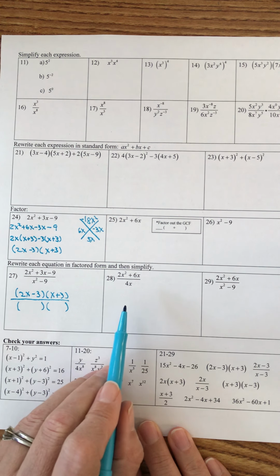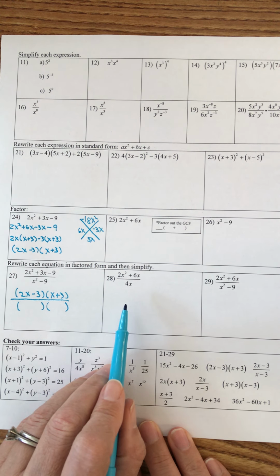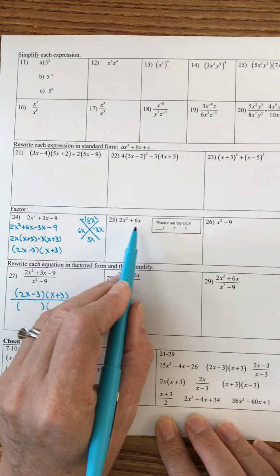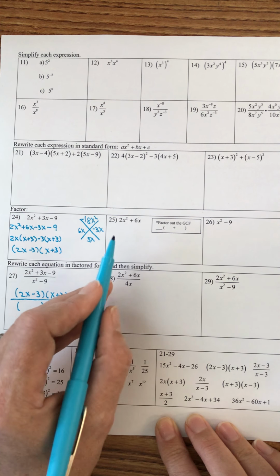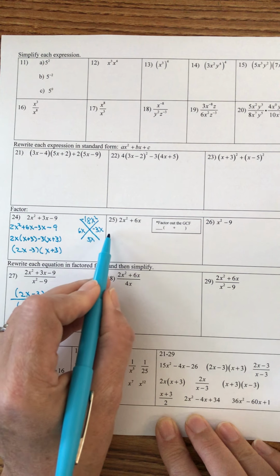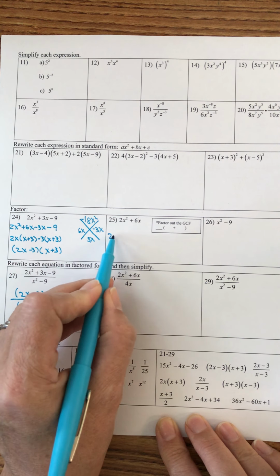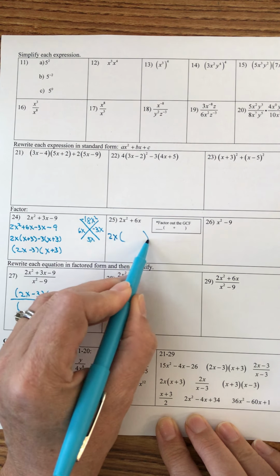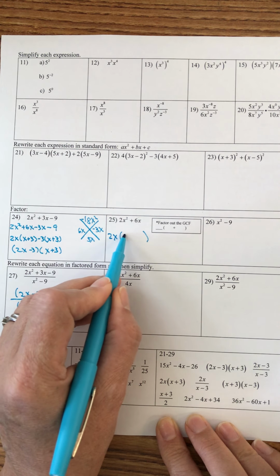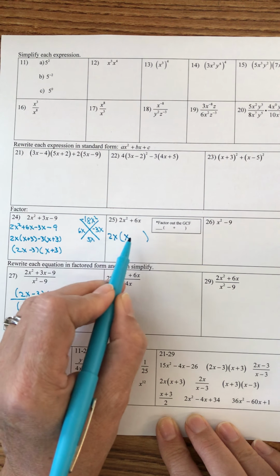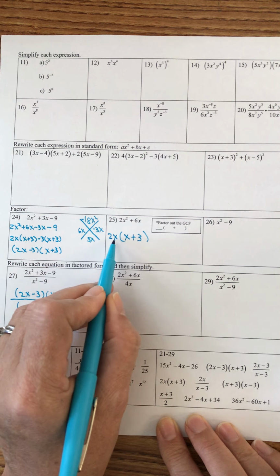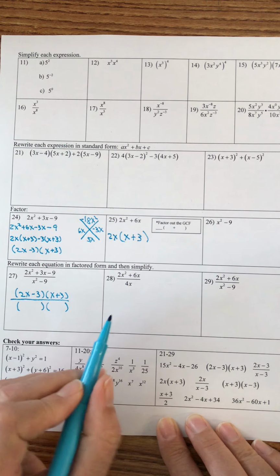I think I'll do 28 from start to finish because I think a lot of you will maybe struggle with that one. So first off, the factoring of 2x squared plus 6x, you just look for their greatest common factor. There's a 2 in both terms, and there's at least an x in both terms. And then 2x times something has to equal 2x squared, and 2x times something to equal 6x. So if I distributed this, I would get back to that.